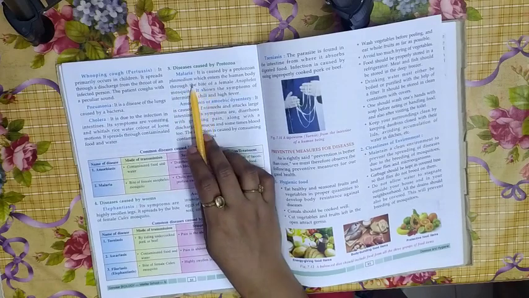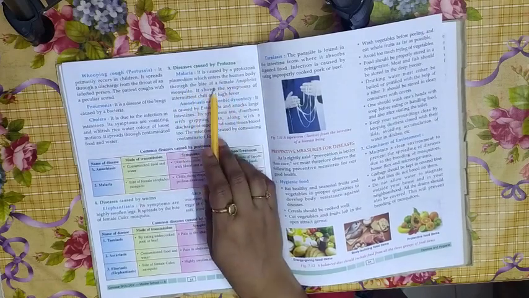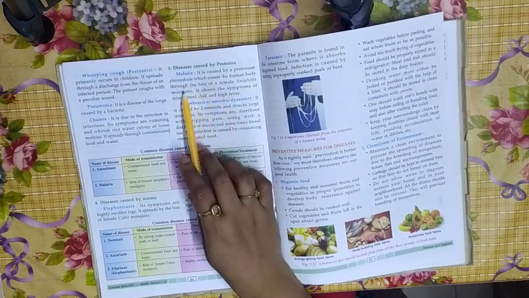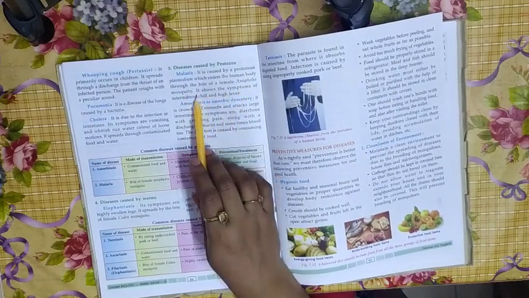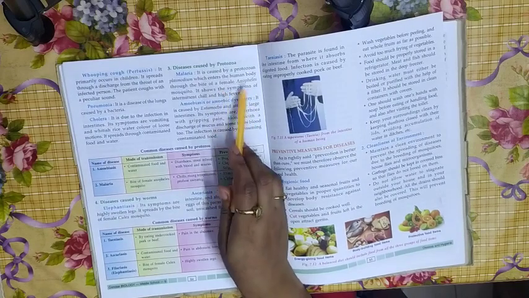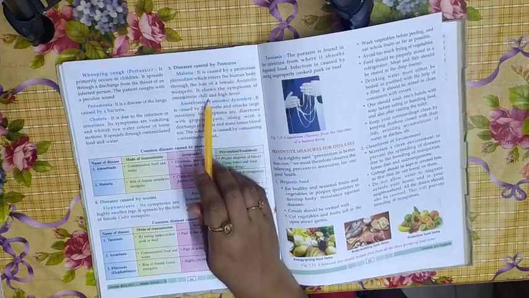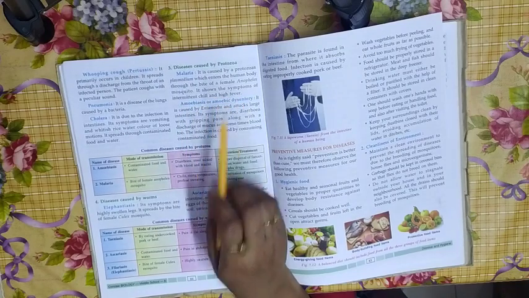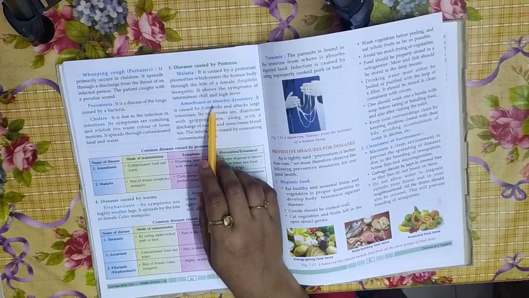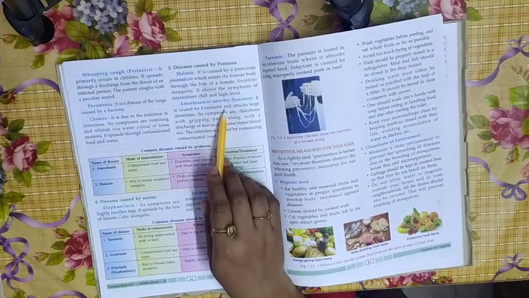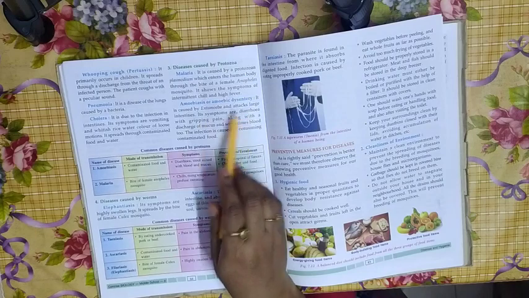Plasmodium. So, Plasmodium enters the human body through the bite of a female Anopheles mosquito. So, which mosquito is responsible for this malaria? Anopheles mosquito. Female. Clear? Male and female both are there, but female Anopheles is responsible for malaria. It shows the symptoms of intermittent chill and high fever. Next is amoebiasis or amoebic dysentery. It is caused by what? It is caused by entamoeba and attacks large intestine.